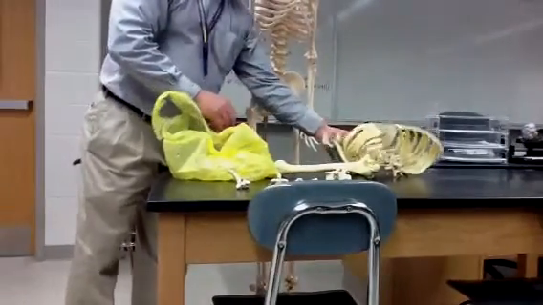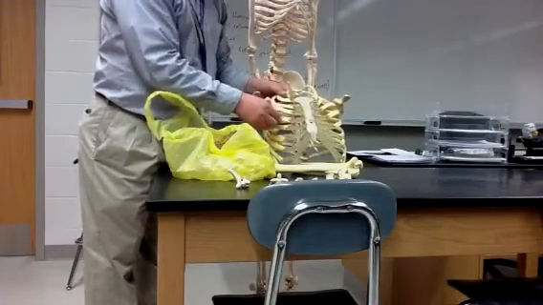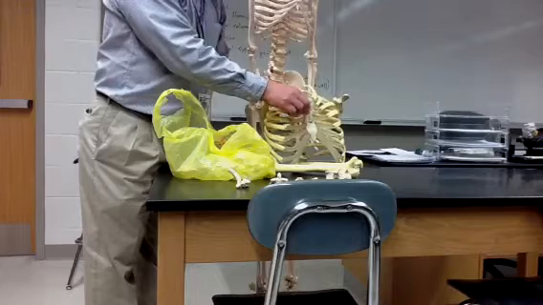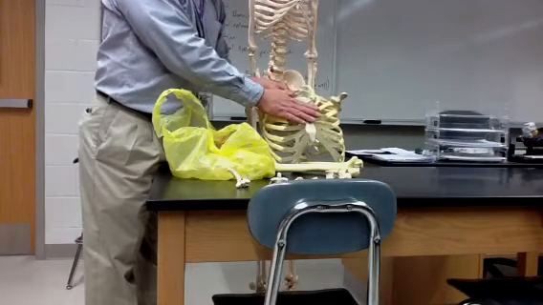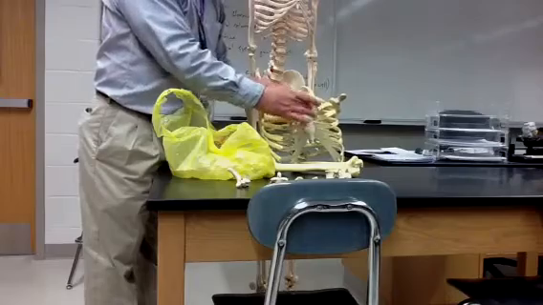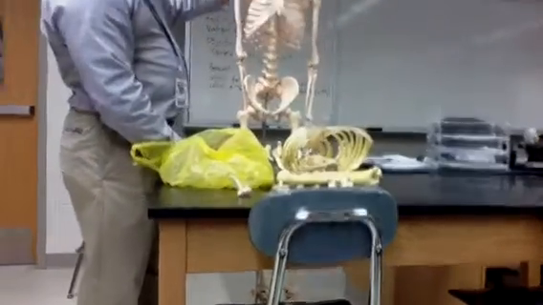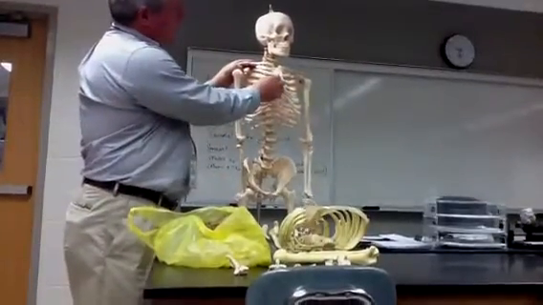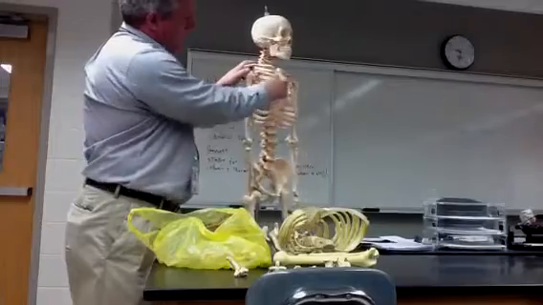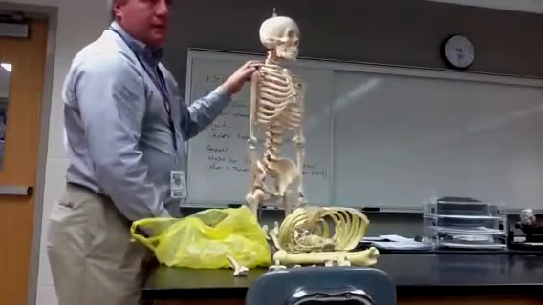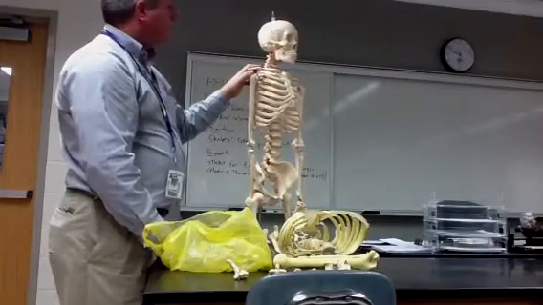Now, this part right here is called costal cartilage. It is what attaches the ribs directly into the sternum. So that would be the other thing you might have to know for the ribs. If I say, show me the costal cartilage, you'll just come up here and point. On here, not as noticeable, but it is supposed to be right here, where the joint seems to be. It's just a cartilage that attaches the ribs into the sternum.